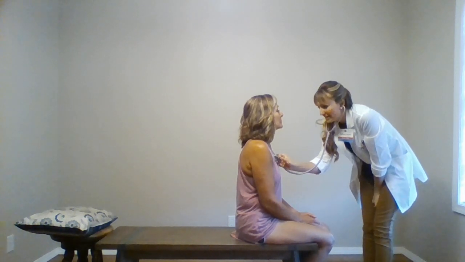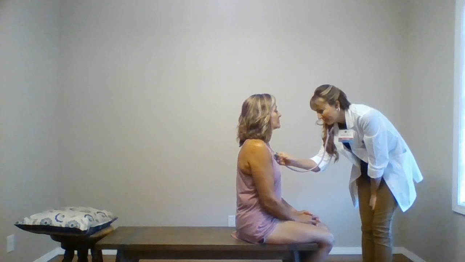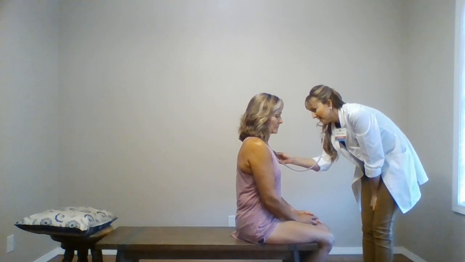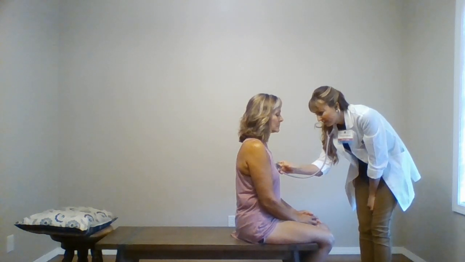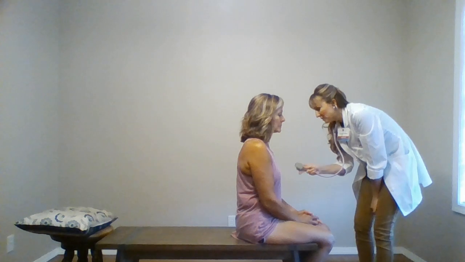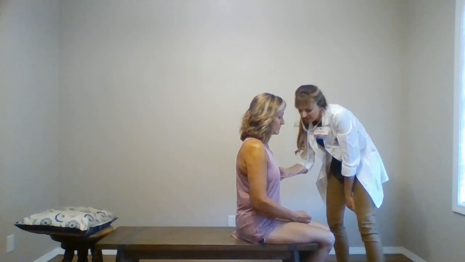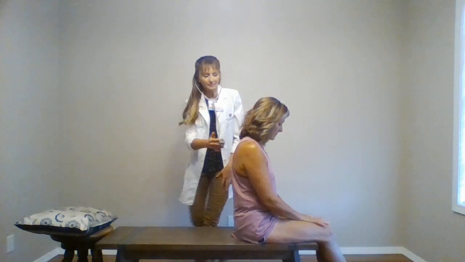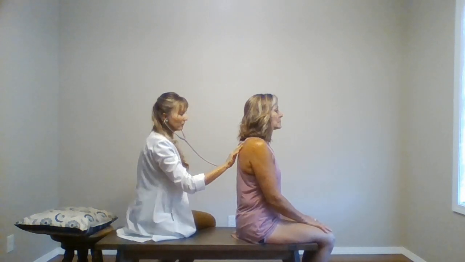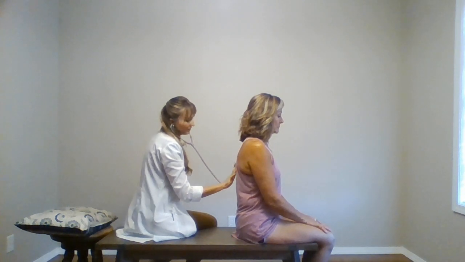Start by auscultating the anterior lung fields. Take a big breath for me. And again. I can also take a listen on the side here. Big breath. Good. And then move around to the posterior lung fields. Take a big breath for me. And again. One more.